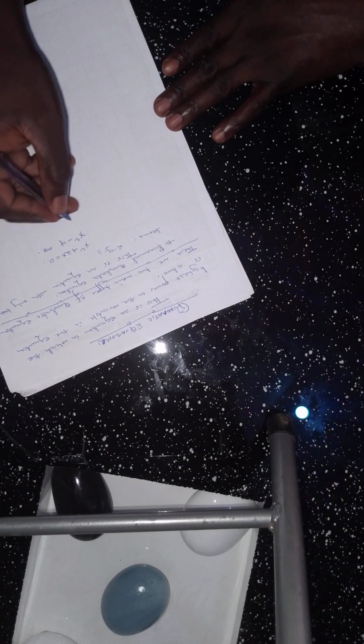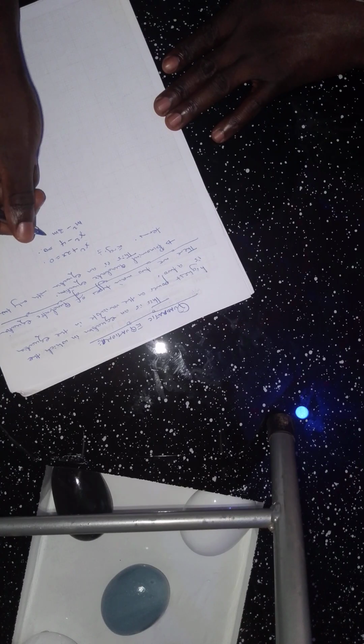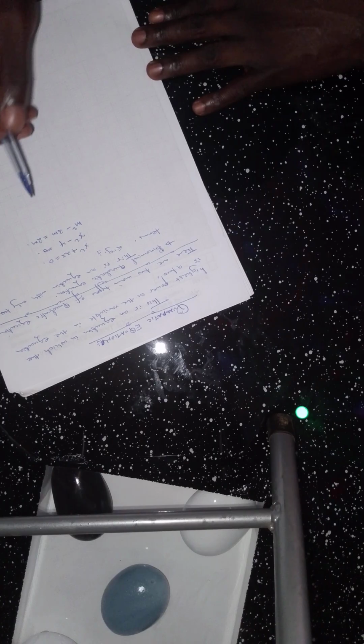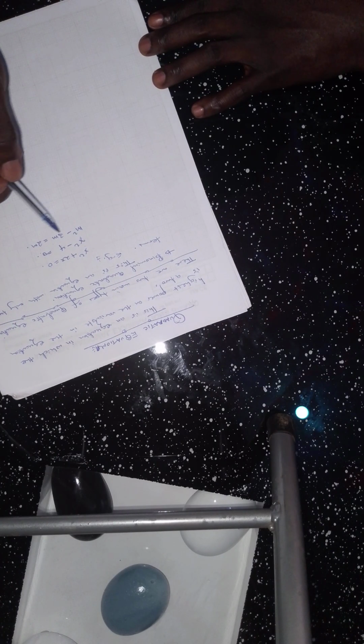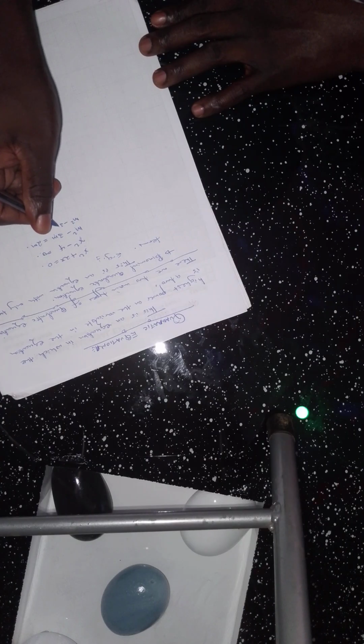It may be m squared minus 3m is equal to 2m. Now before concluding that it is a binomial quadratic equation, it must be equal to 0. Now when you bring it this side, we shall have m squared minus 3m minus 2m is equal to 0.